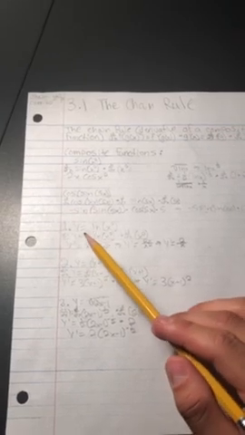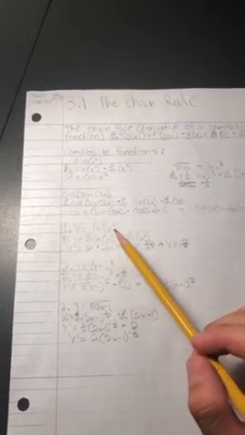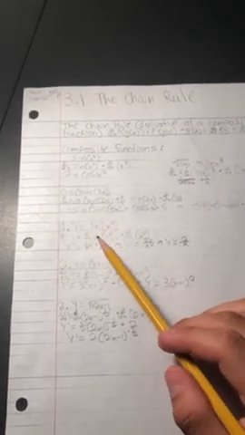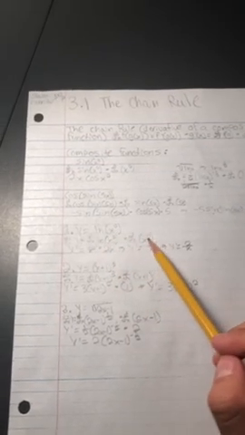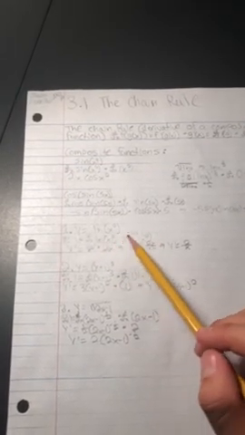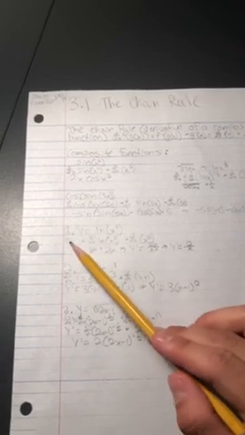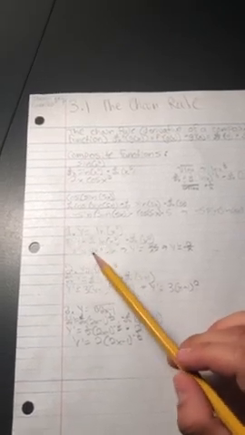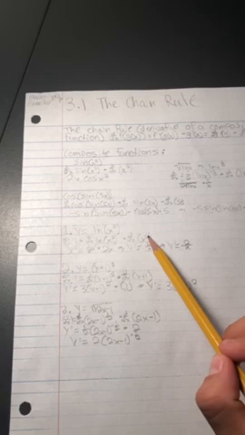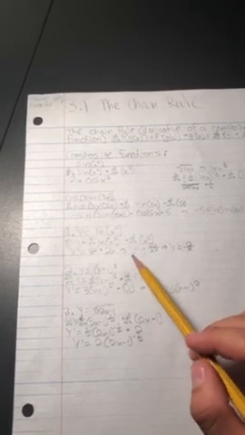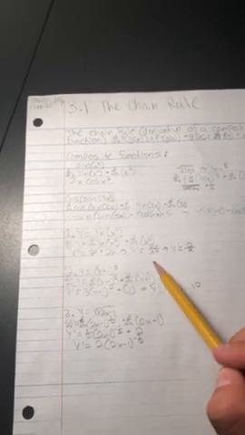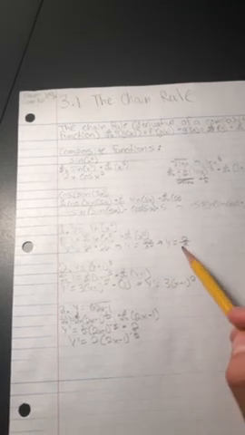Number 1, y equals natural log of x squared. Find the derivative of the outside, which is natural log, times the derivative of the inside, while the argument stays the same. So y prime, because the derivative of y is y prime, equals 1 over x squared times 2x, because you use the power rule on this. So that means y prime is equal to 2x over x squared, which is also y prime equals 2 over x.